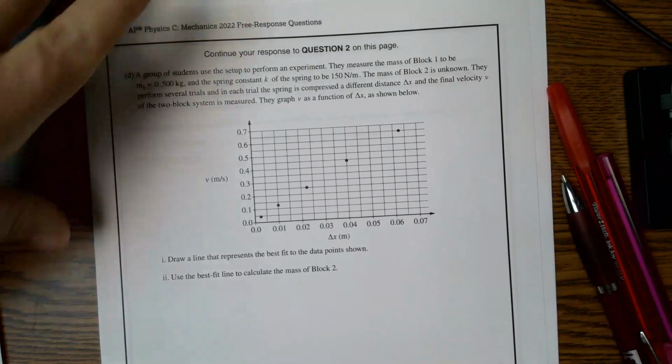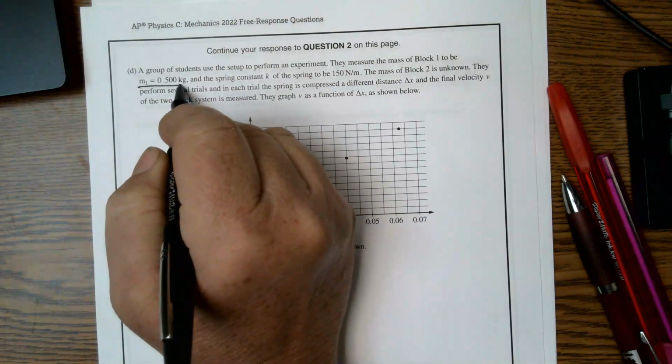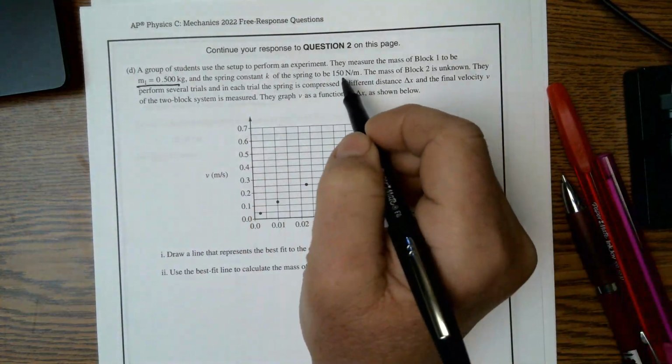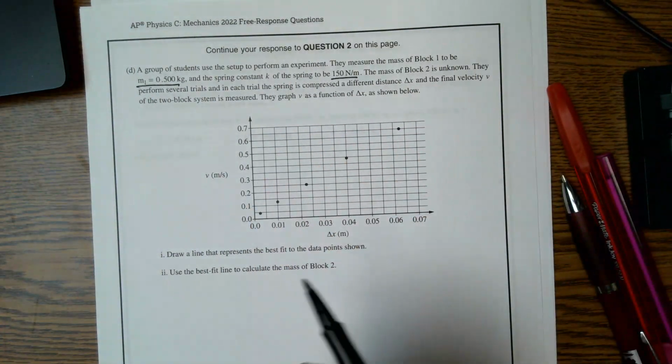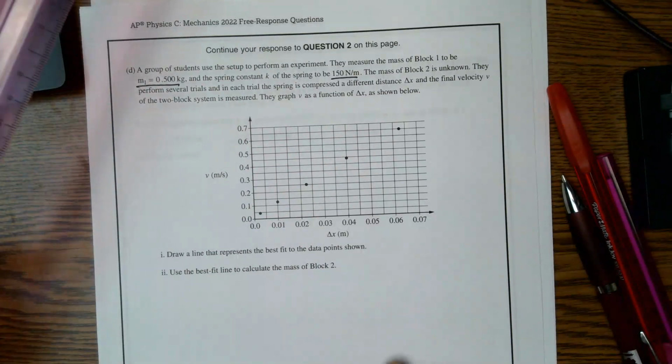Now we're going to change it up a little bit. A group of students this time uses the setup to perform an experiment, and they measure the mass of block 1, so they give me a mass, and the spring constant K is this. They give me a spring constant. The mass of block 2 is unknown, and they perform several trials, and in each trial the spring is compressed to different delta x, and the final velocity V is measured, and the graph is shown. Draw a line that best fits the data points shown.